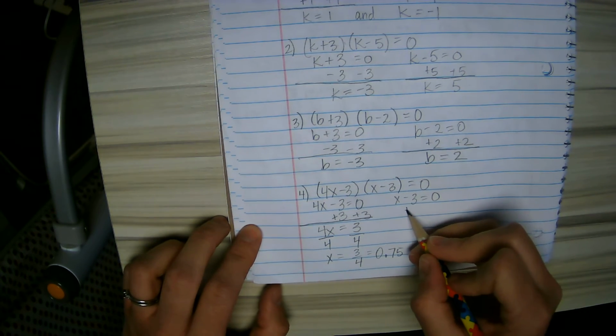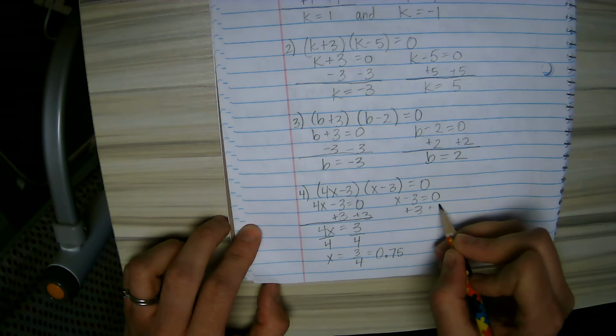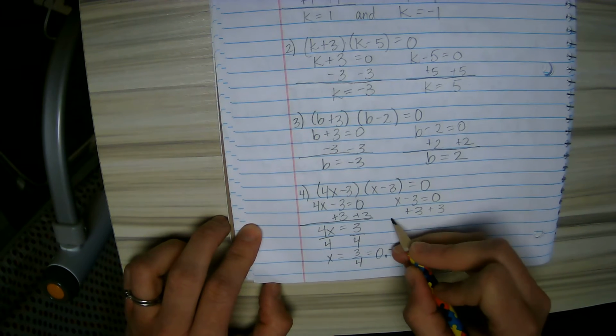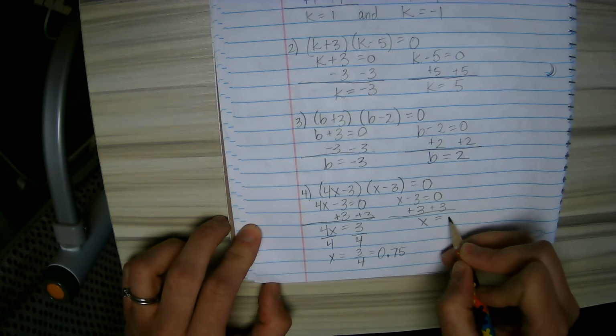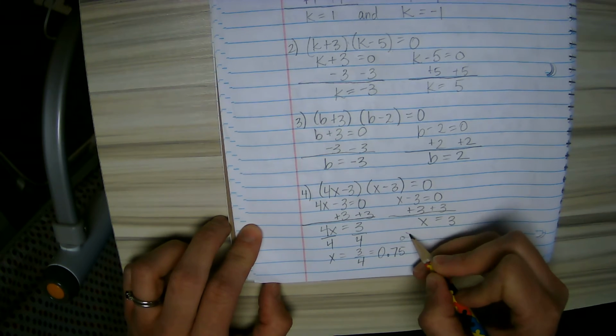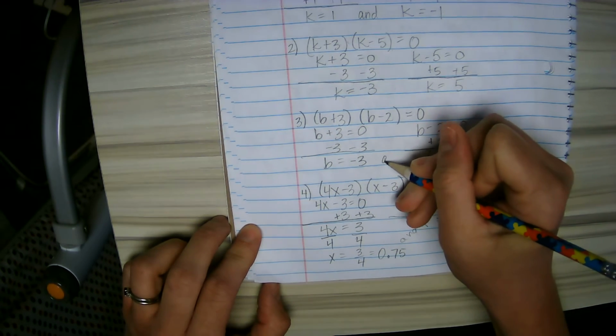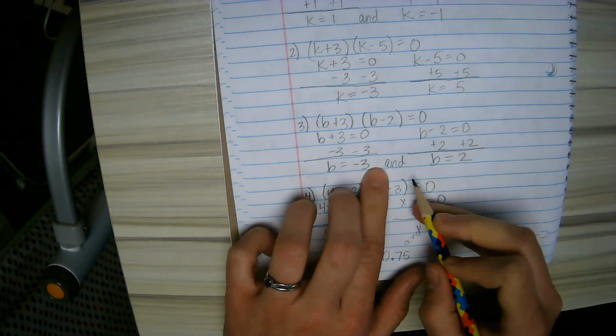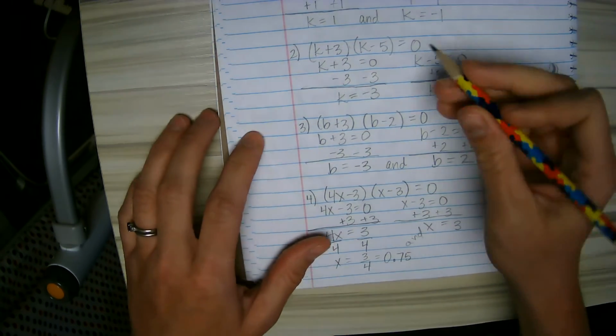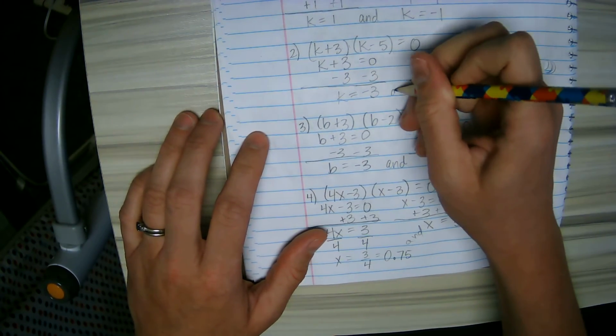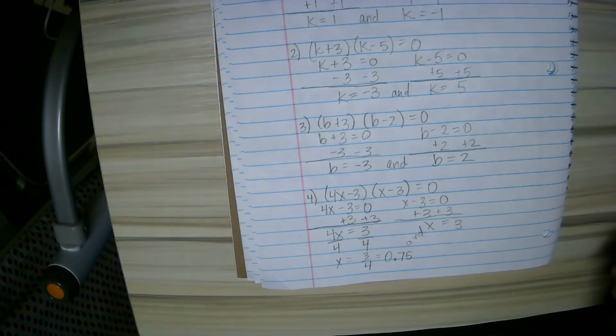And here we would add 3 to both sides. So we have x equals 3. So we have to remember it is and b equals negative 3 and b equals 2. K equals negative 3 and k equals 5, right?